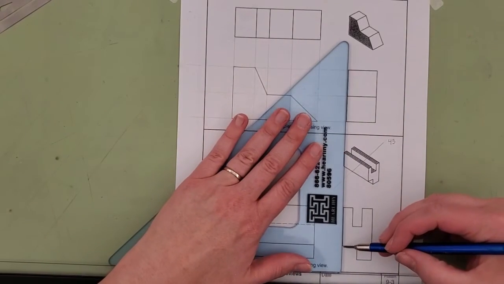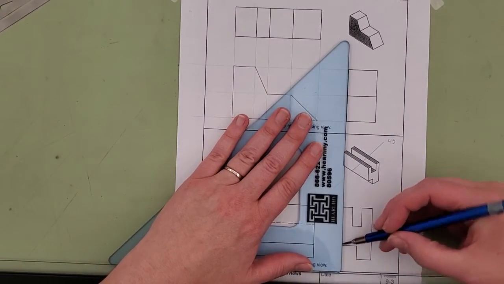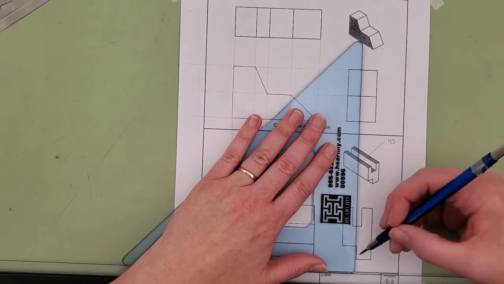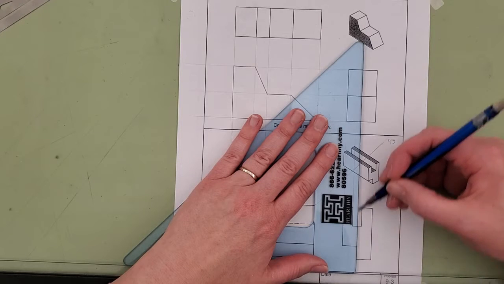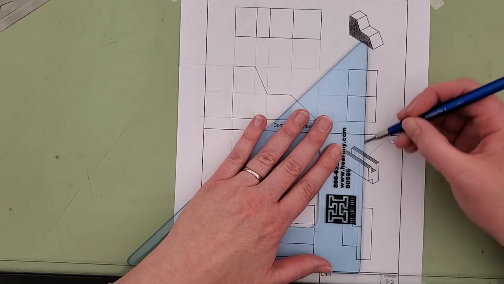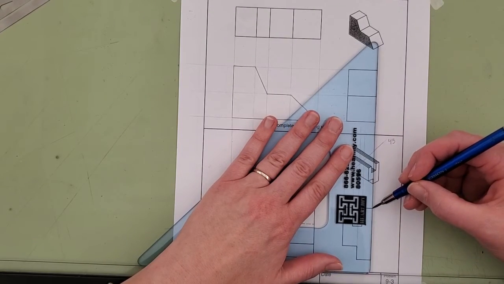And then I'm going to take all of my depth information, which is essentially all of my vertical lines, from my right view and project it straight up.